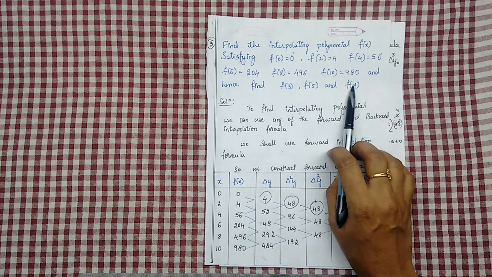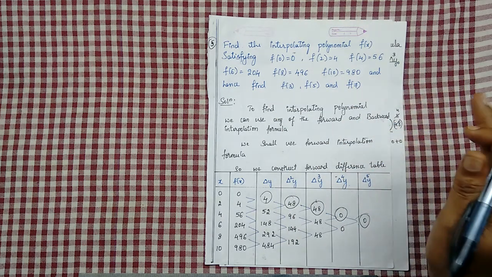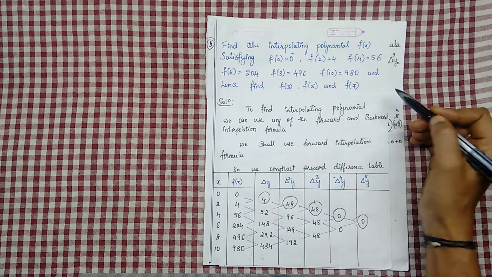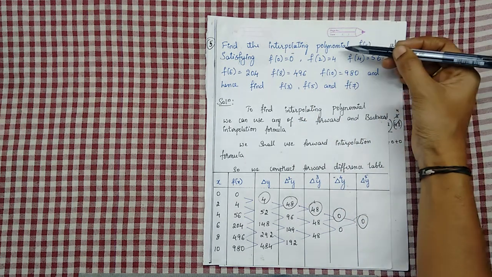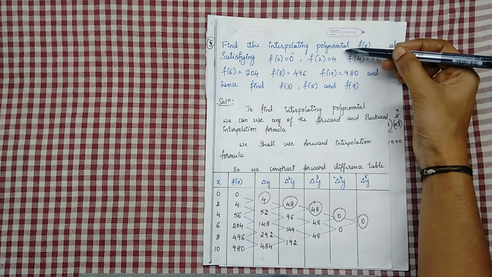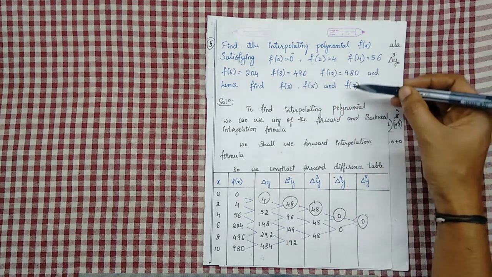See, when they are asking you to find the interpolating polynomial, you have to find the interpolating polynomial itself. Directly you should not find f of 3 and f of 5 and f of 7. Whatever the point they are asking, directly you should not find this. First and foremost thing, you have to find this interpolating polynomial. By using this interpolating polynomial, you have to find f of 3, f of 5, and f of 7.